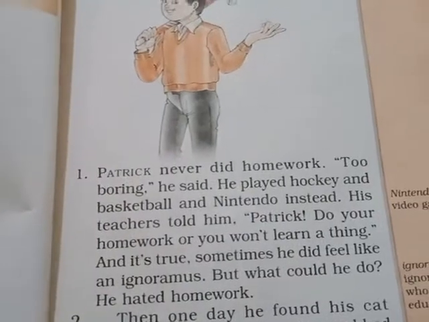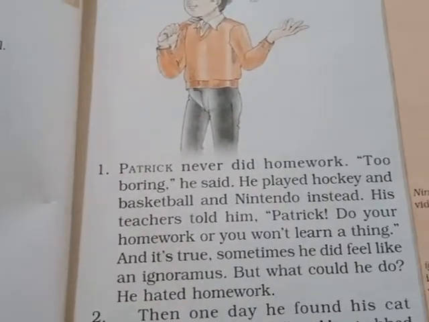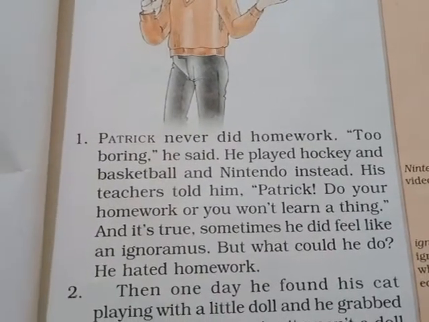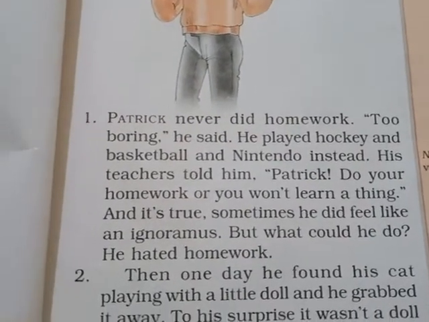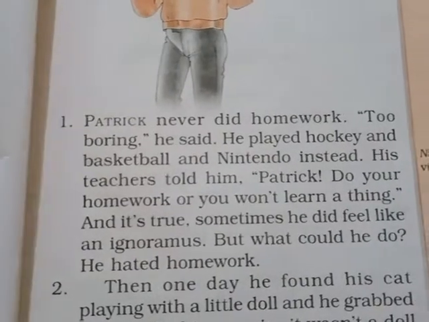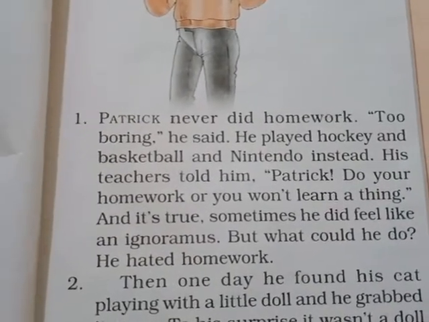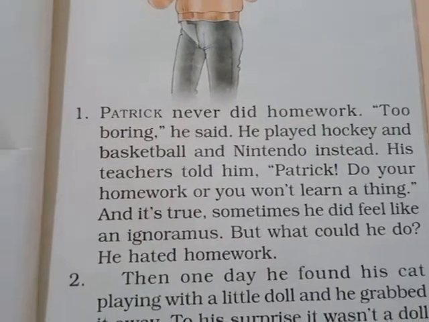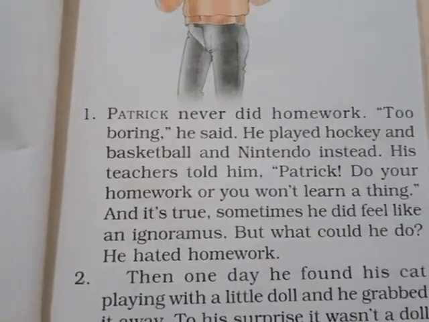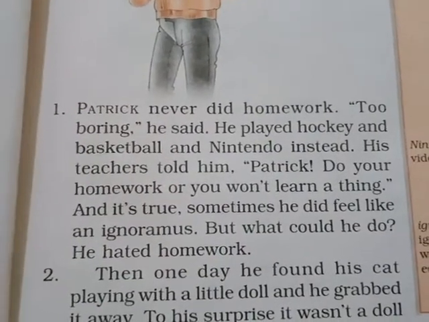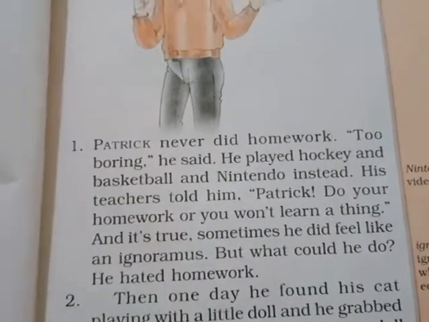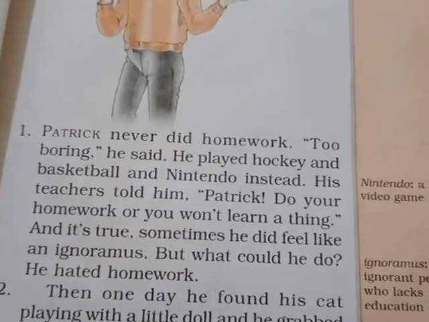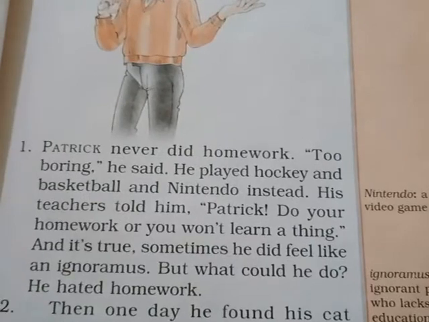So the first paragraph says, Patrick never did homework. Too boring, he said. He played hockey and basketball and Nintendo instead. His teachers told him, Patrick, do your homework or you won't learn a thing. And it's true, sometimes he did feel like an ignoramus. But what could he do? He hated homework.